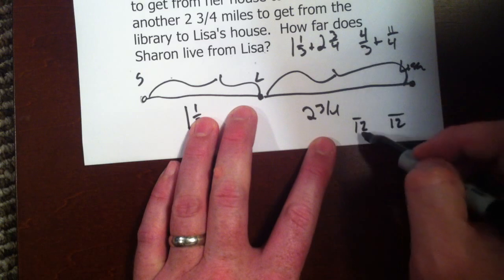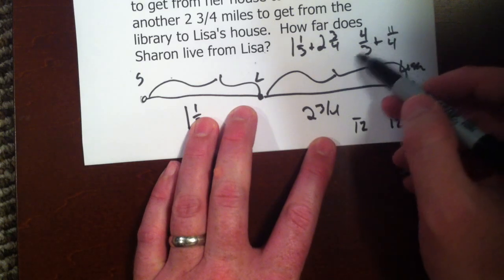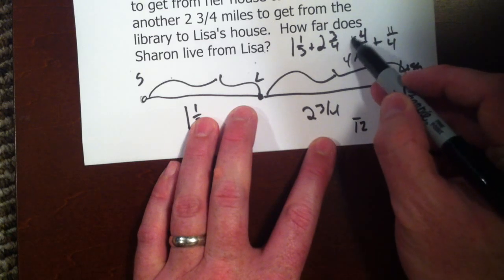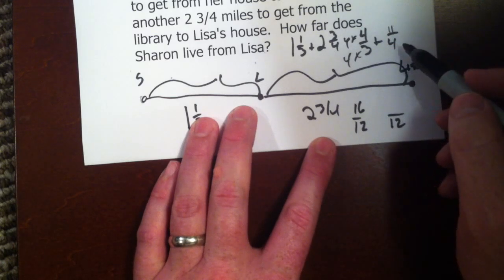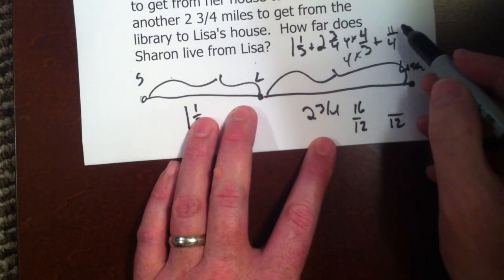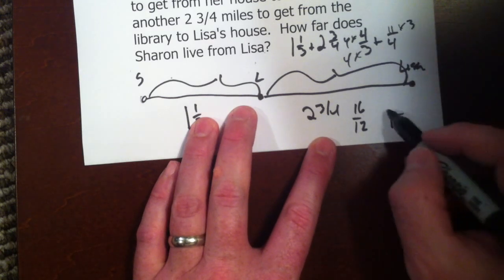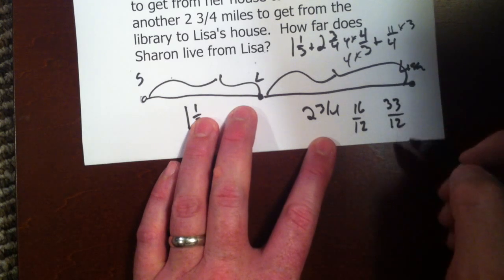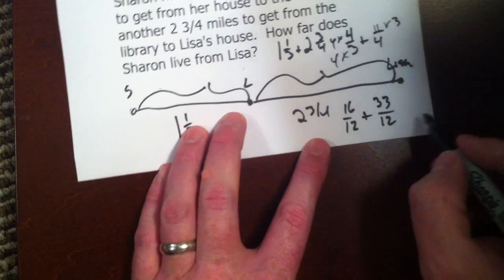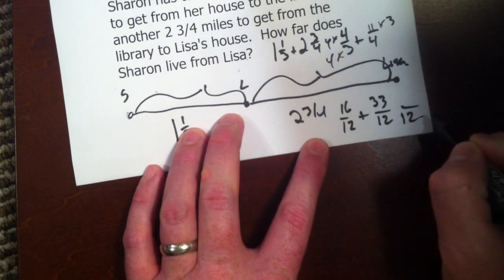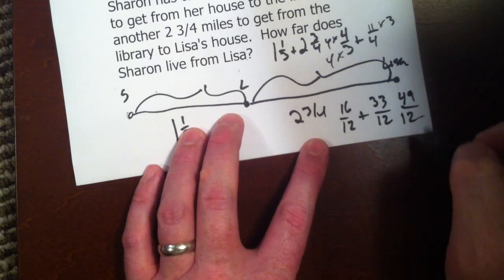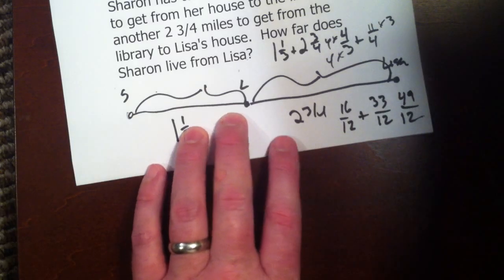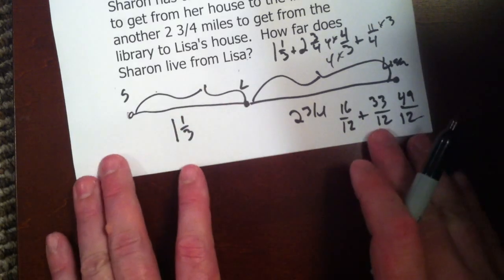How do we go from 3 to 12? We multiplied by 4. If we do that, we have to do the same thing on top. That's going to make that a 16. How do we go from a 4 to a 12? We multiplied by 3, so we have to multiply the top by 3. That's going to be 33. The math on the bottom is done. The answer will be 49/12. But we're not done. That is an improper fraction. We have to change that.